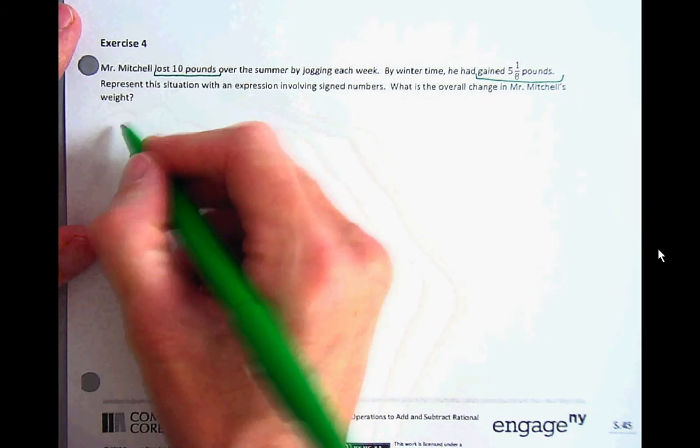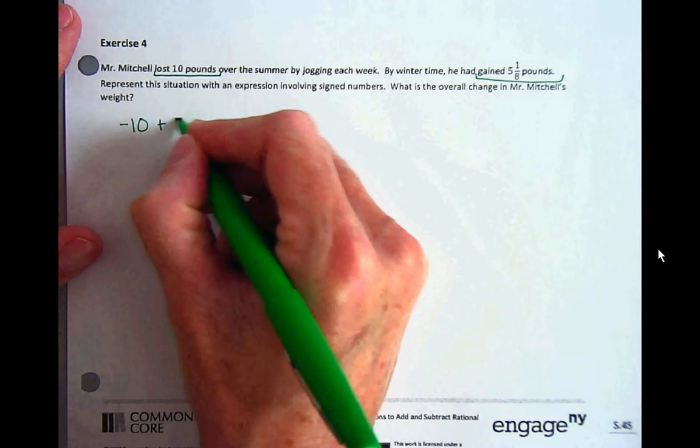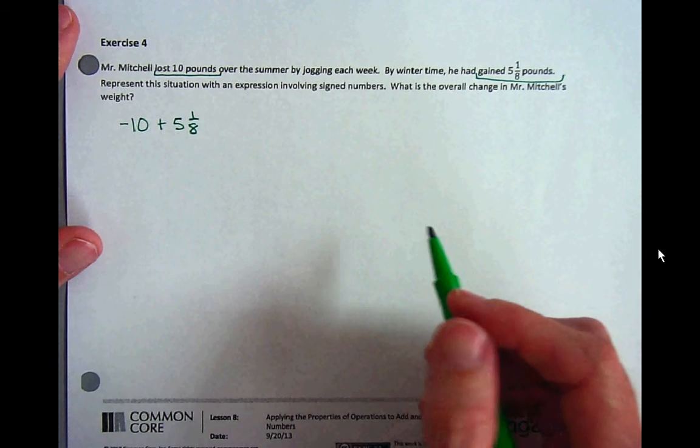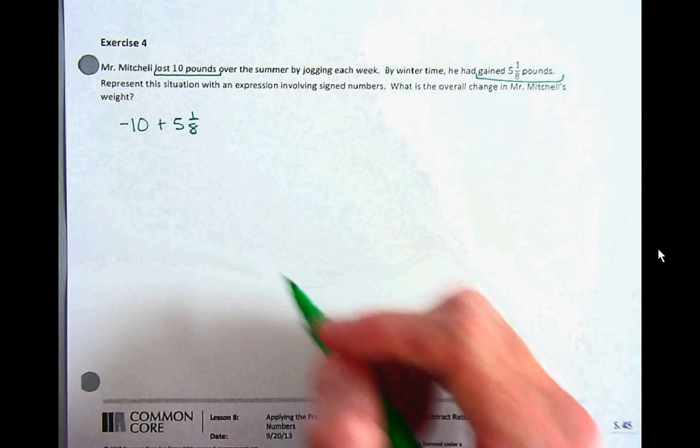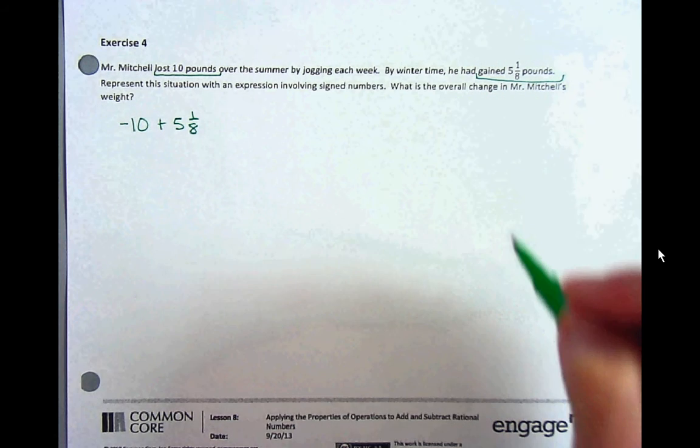Well, losing 10 pounds would start off as minus 10. And gaining 5 1/8 would be plus 5 1/8. So there's a couple of ways you can go about solving this. Go ahead and try it on your own, and then we'll see what you come up with.